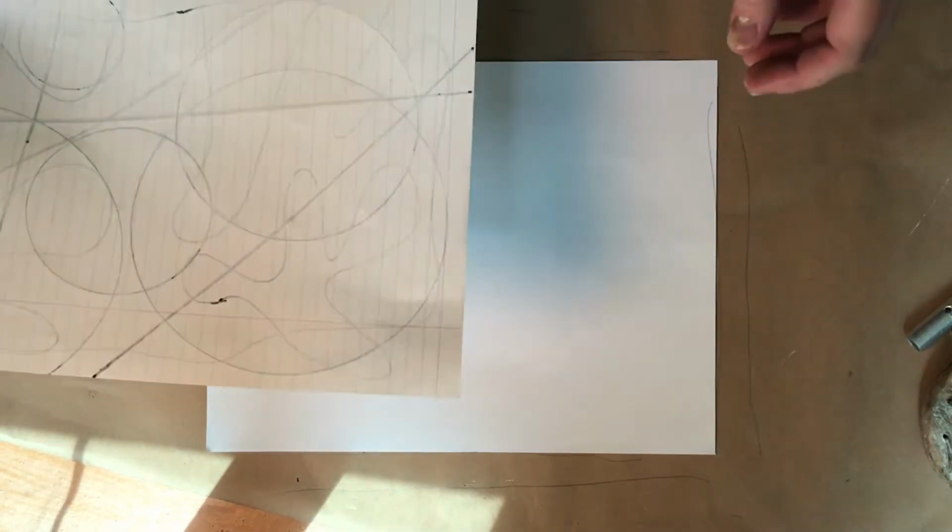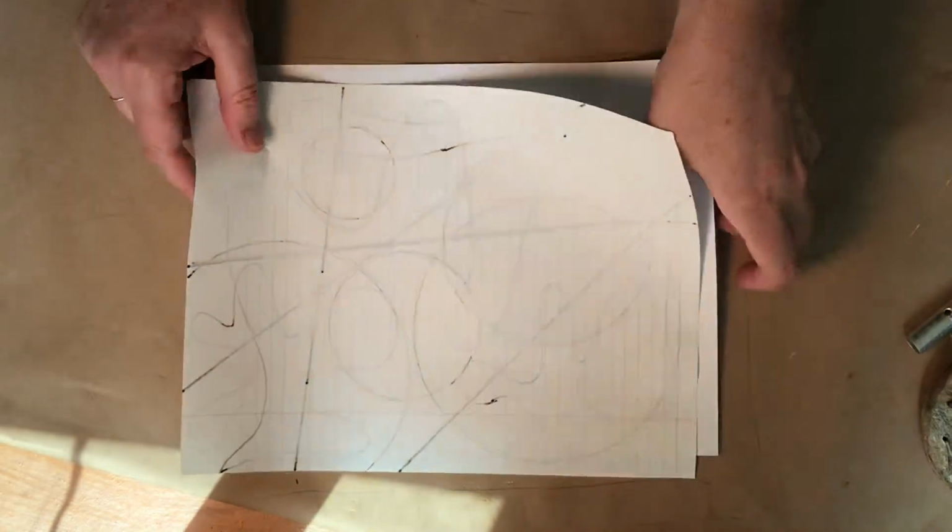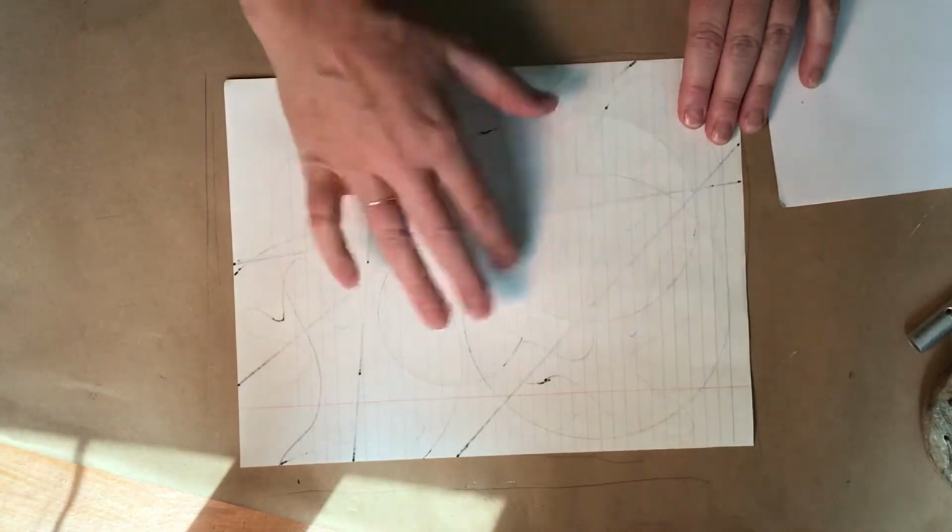Oh, I need a second sheet of paper. You know what? I'll just use this one. I'm using the back of a paper.